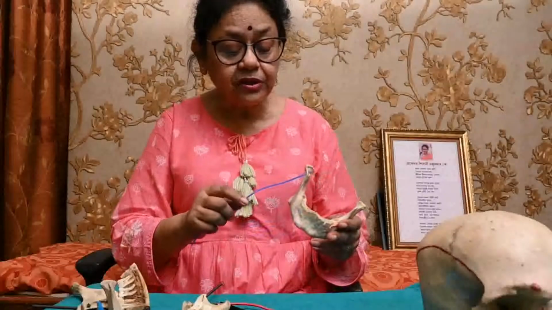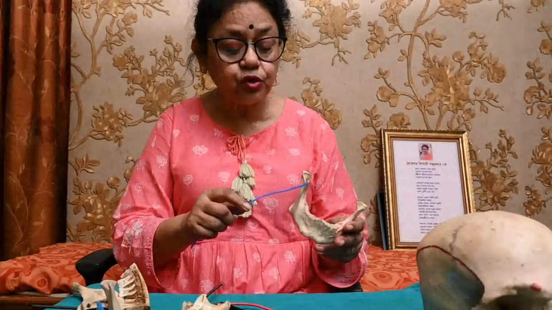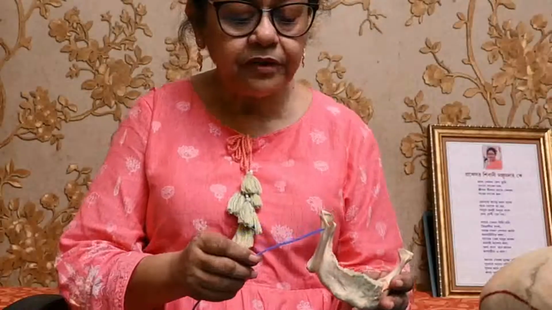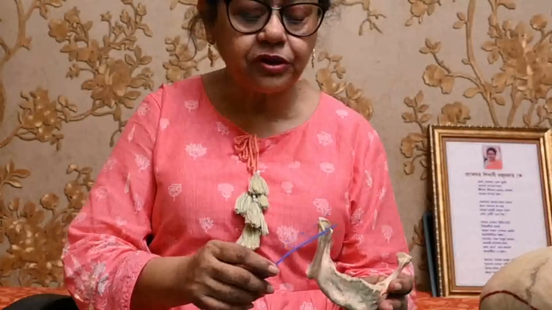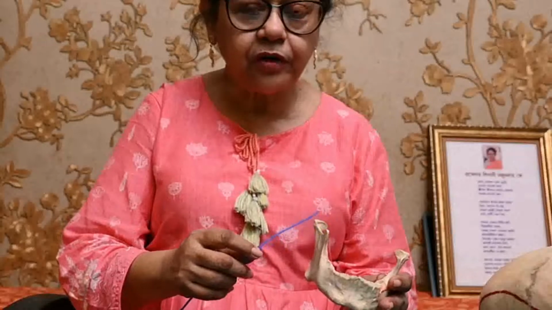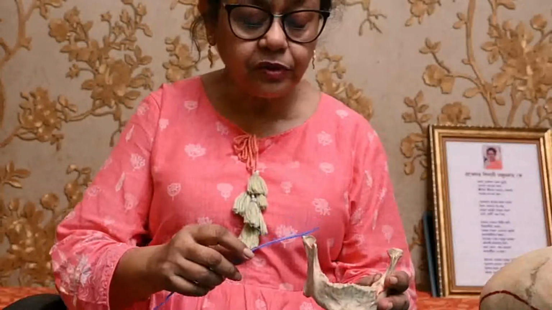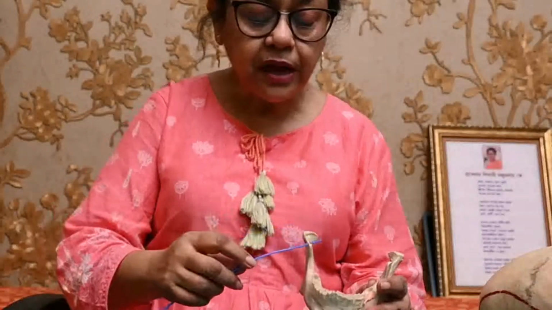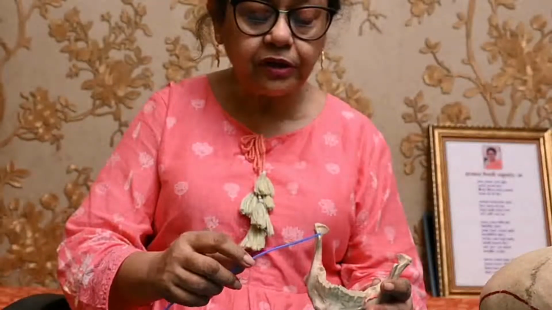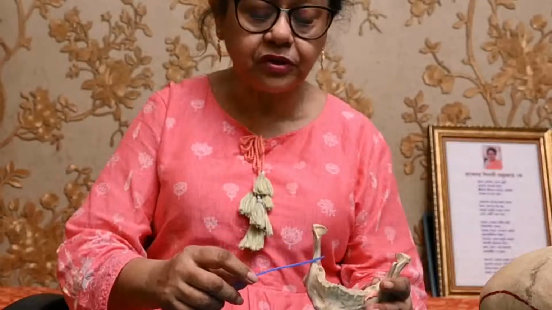Now this ramus in the upper part divides into two. The upper part, you will see, the ramus of the mandible divides into two processes. The posterior one is known as the condyloid process. It is transversely broad, and the anterior one is pointed and known as the coronoid process.